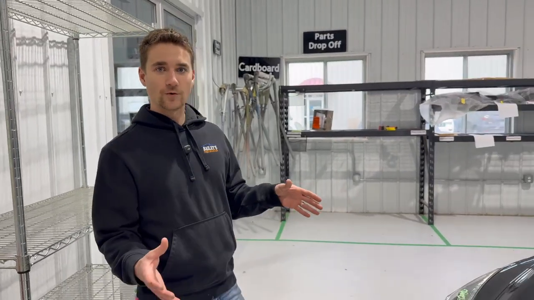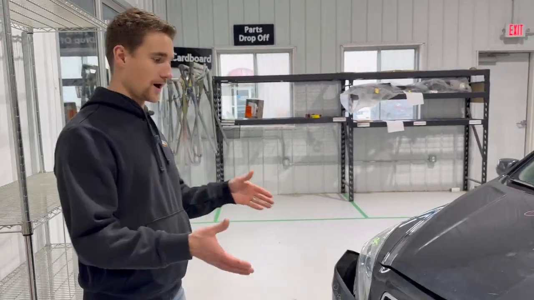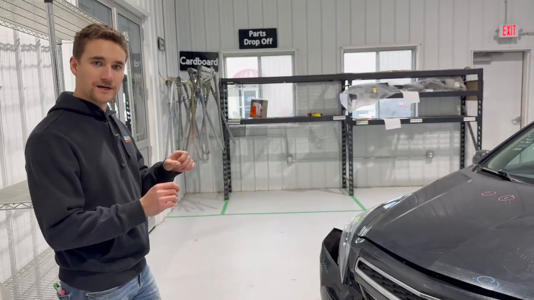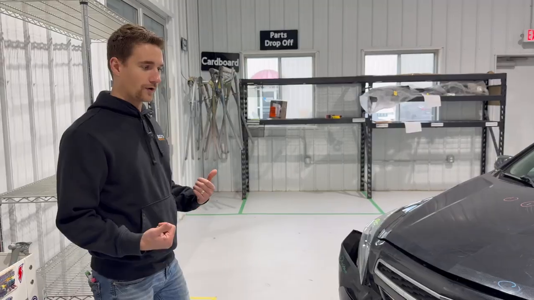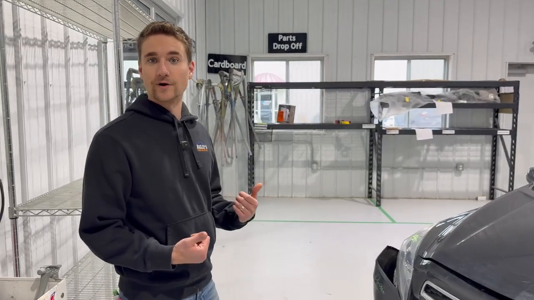So on this job, we're going to end up taking the bumper off, taking the impact bar off, taking the headlights out. We're going to have to get a clear idea as to what's going on with this entire job. There's going to be other damage going on here. So once we get to the part, we'll document everything and start our supplement process.